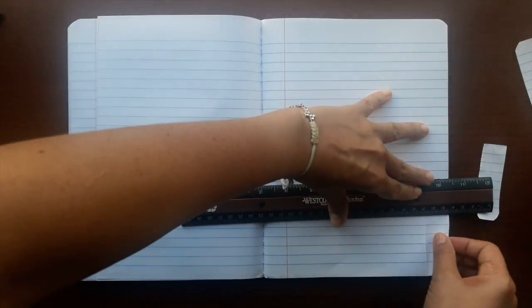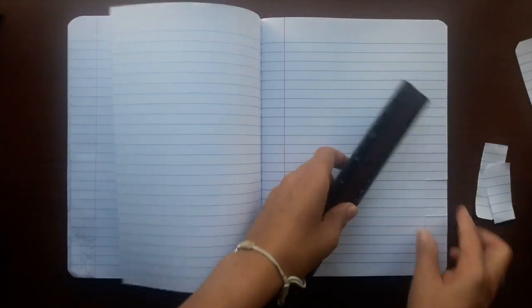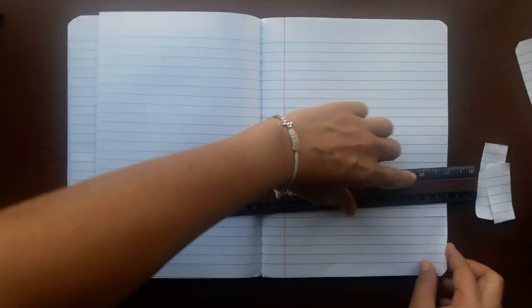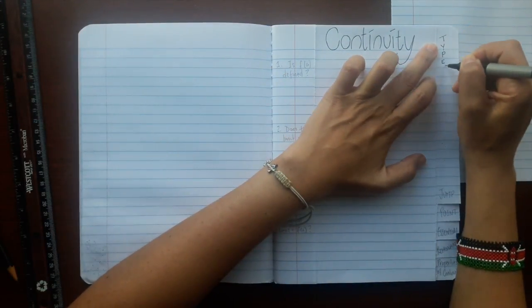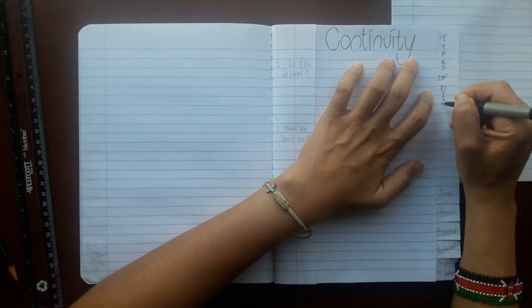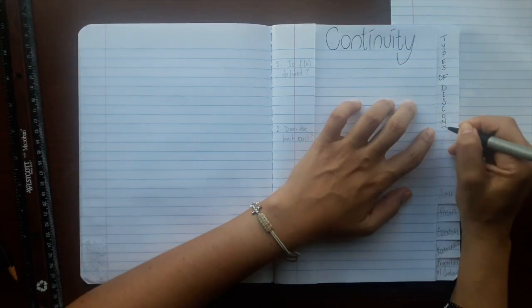So you're making tabs and it looks like this. You're going to have a total of 5. So 2 down, all the way down. Then we're going to label this. Continuity is the title, and then on the side we're going to write types of discontinuities.